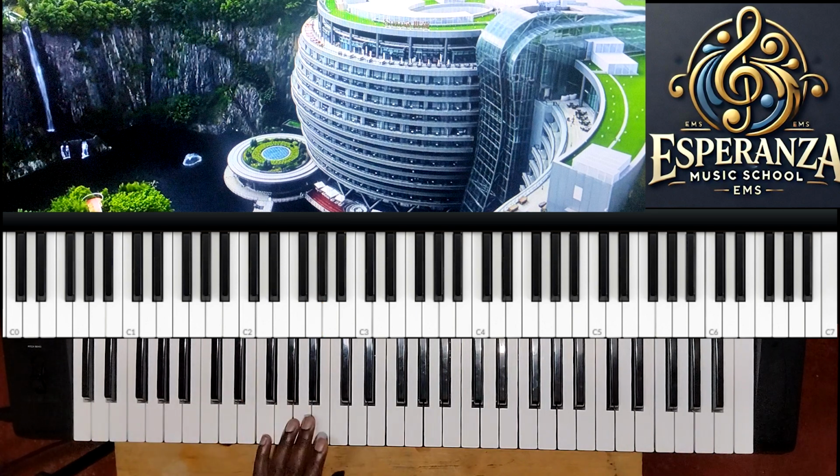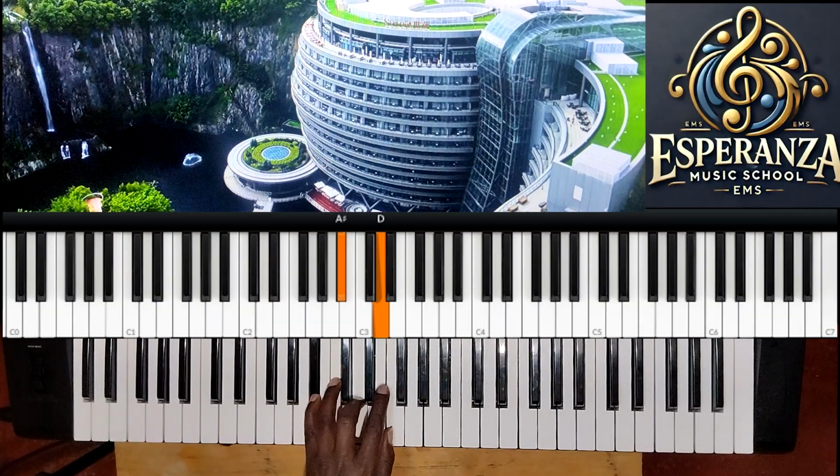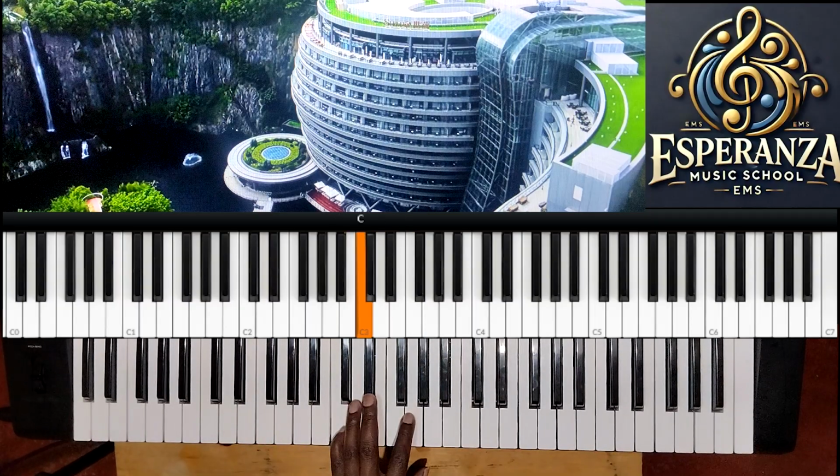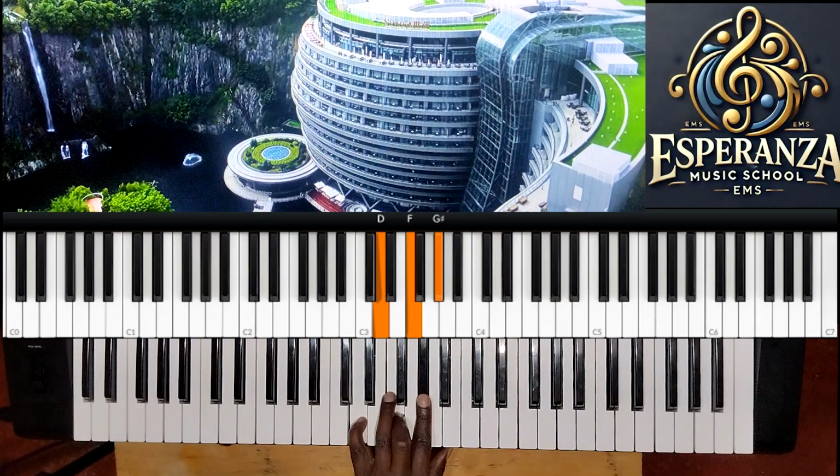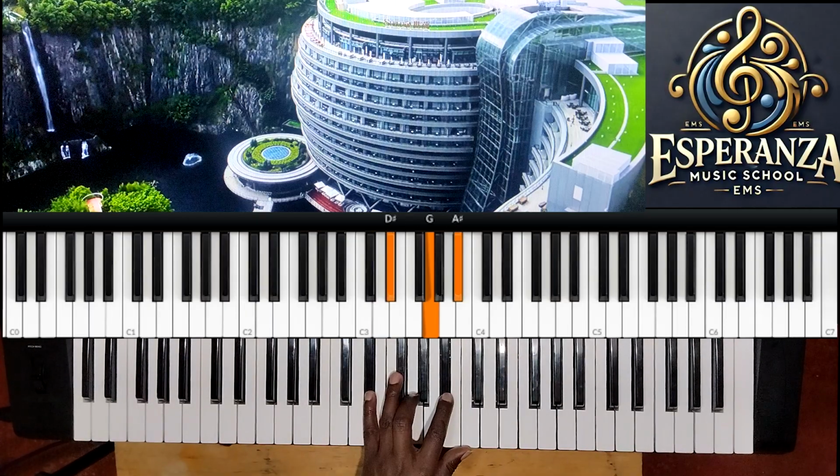Now the second chord is 2, 4, 6. The third chord is 3, 5, 7. The fourth chord is 4, 6, 1 or 8. The fifth chord is 5, 7, 9 or 2. The sixth chord is 6, 1, 3. The last chord is 7, 2, 4, back to 1.